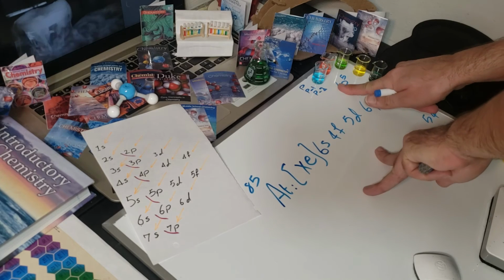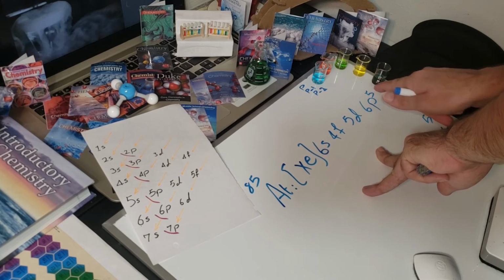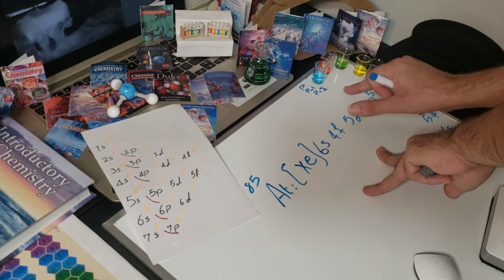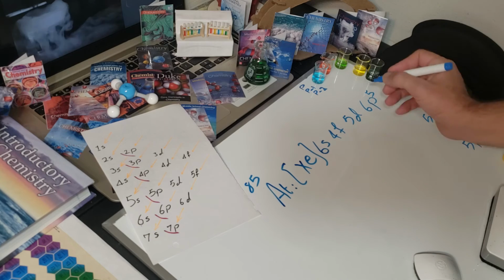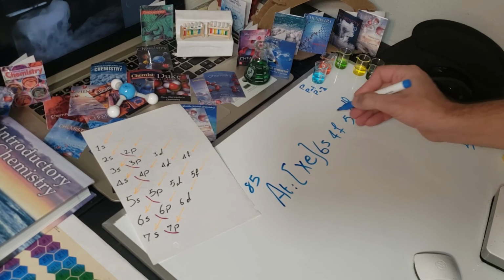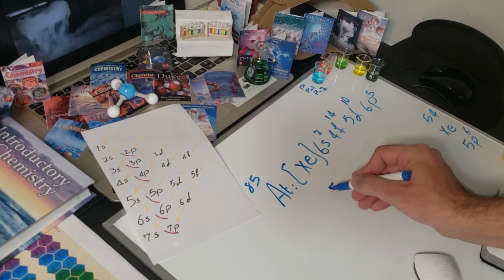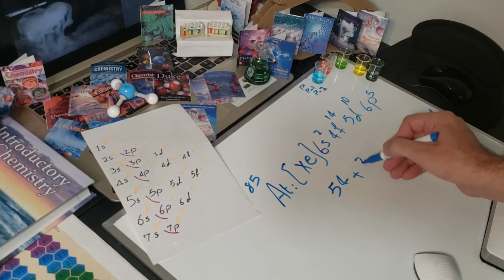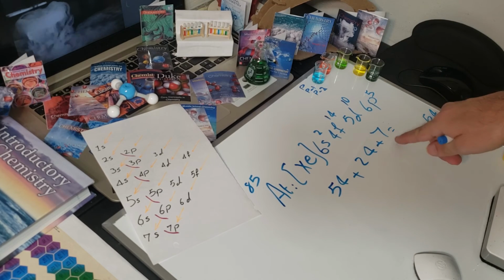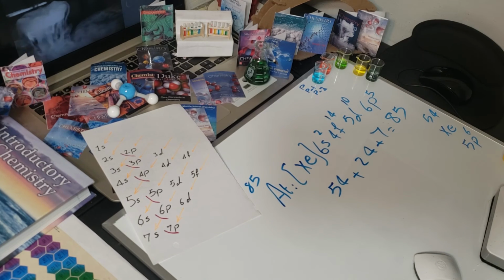That's my stop sign. 10 electrons, 14 electrons, 2 electrons here. And if you do 54 plus that 24 and that 7, it's going to be my 85 electrons.